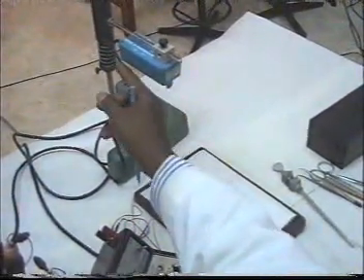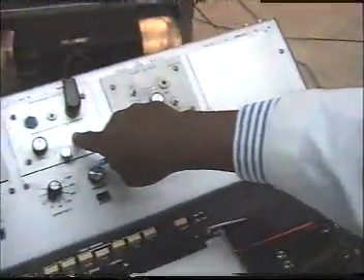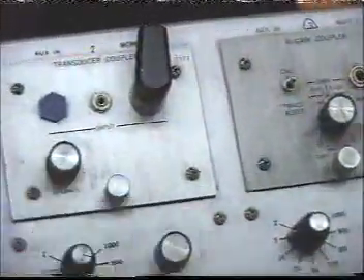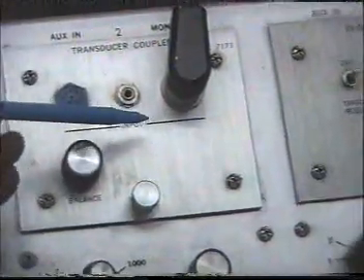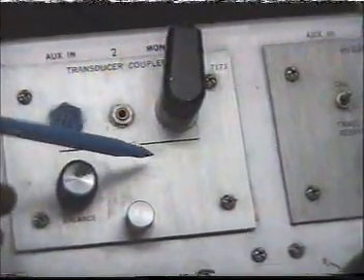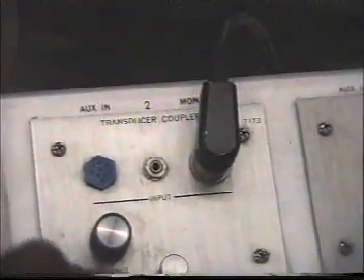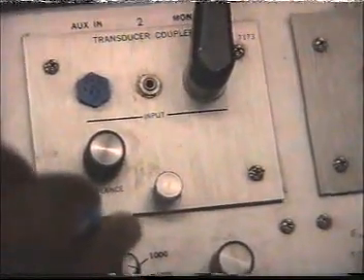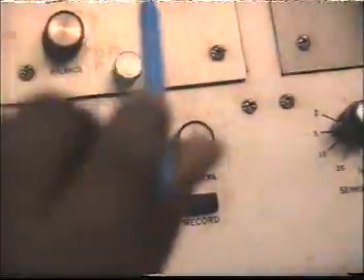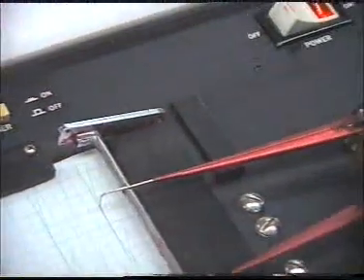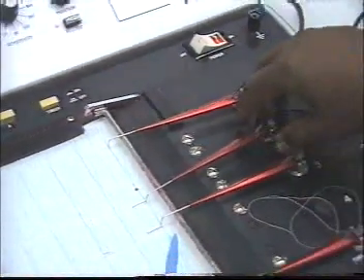So through the transducer, this will be transferred to the transducer coupler, and it will be converted to an electrical signal. This electrical signal, in the processor, will be magnified, because the amplification is needed so that the signal will be strong enough to deflect the pen of the galvanometer.